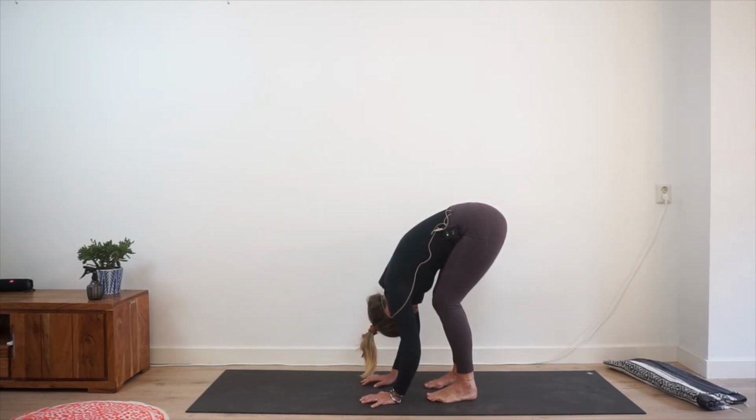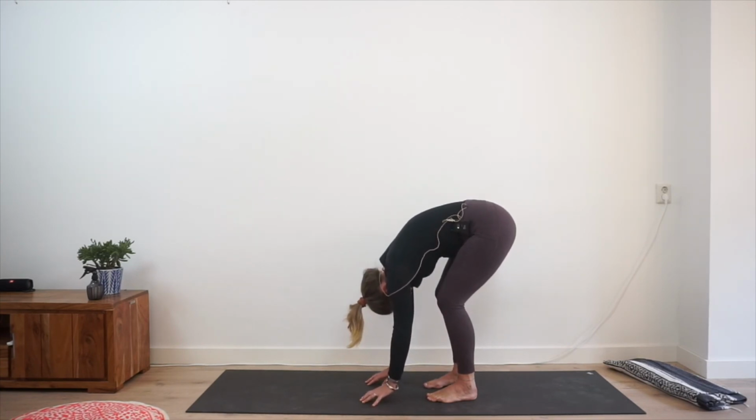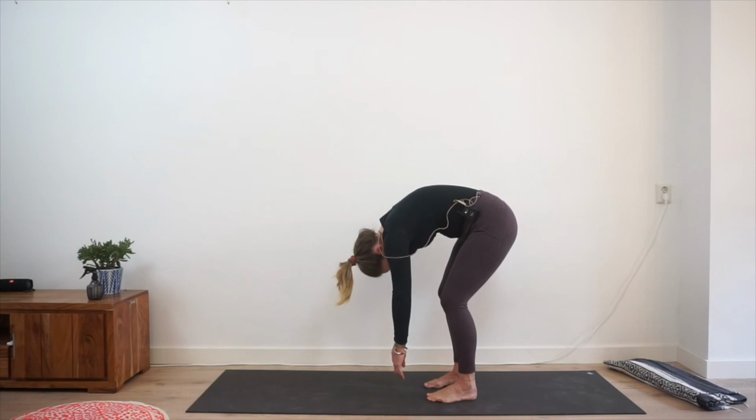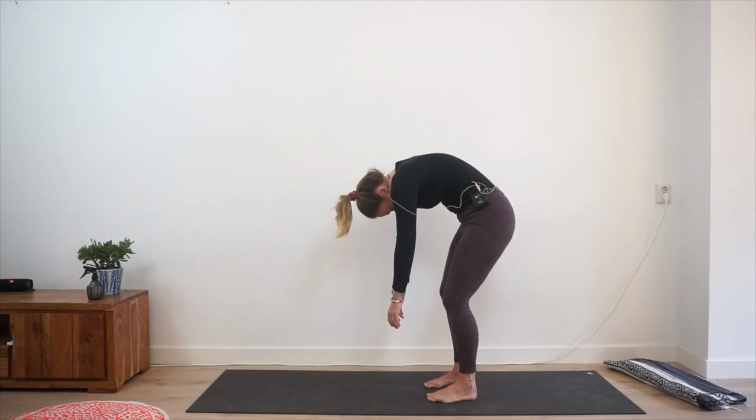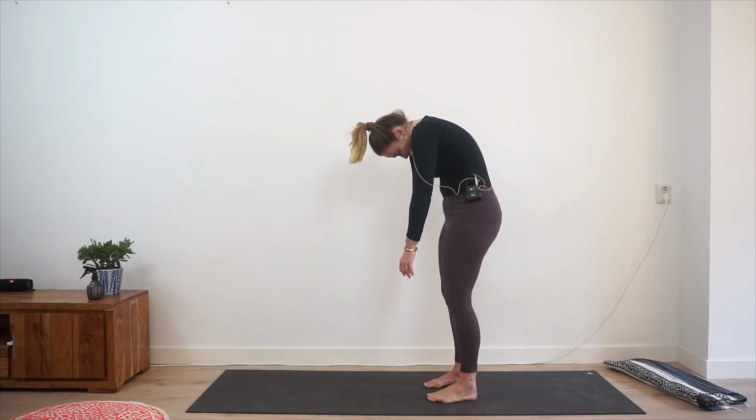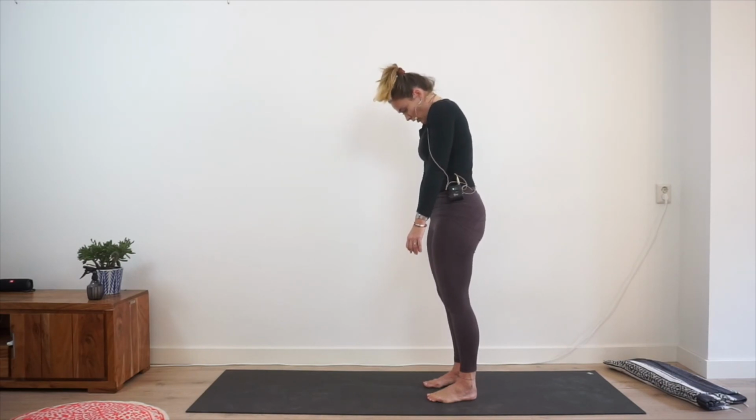Take one more breath in here. If you've ever seen one of those stop motion animations or videos of a plant growing up towards the sun, that's what you're going to do now. So as you come up, you're lengthening the space between your vertebrae. As you roll and restack your spine, one vertebra on top of the other, you're lengthening up towards the sun.